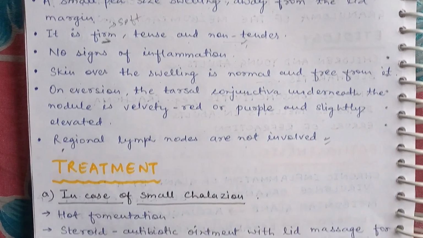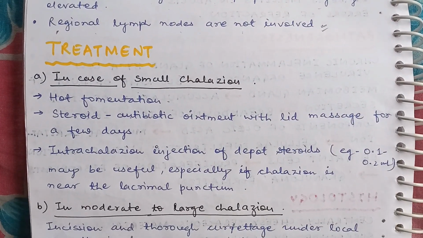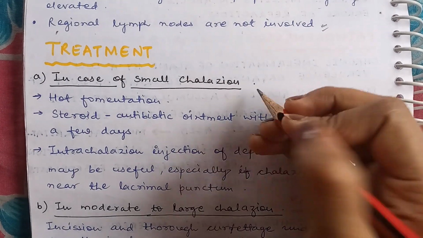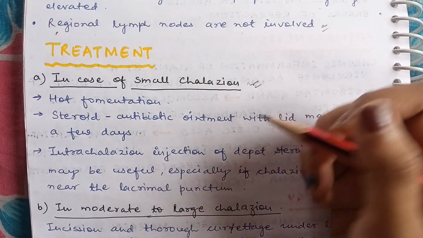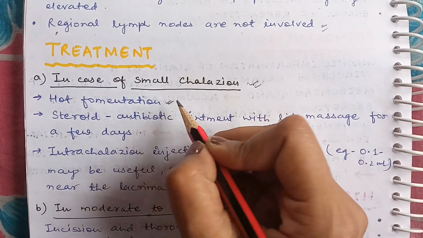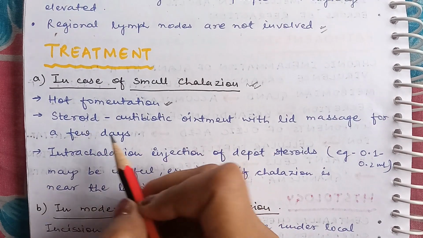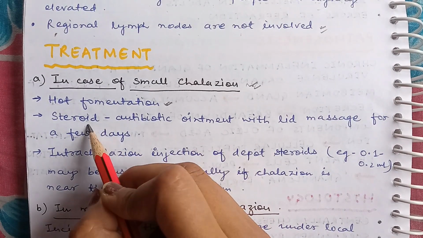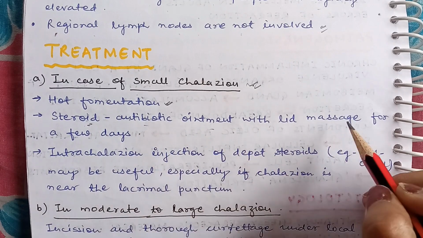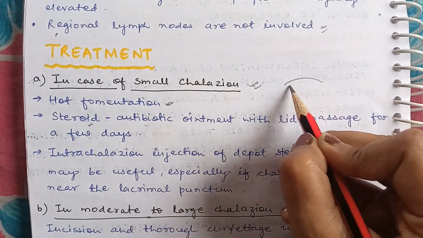So let's see the treatment. How can we treat chalazion? In case of small chalazion, hot fomentation. We advise the patient to apply hot fomentation. We also advise steroid-antibiotic ointment with lid massage.